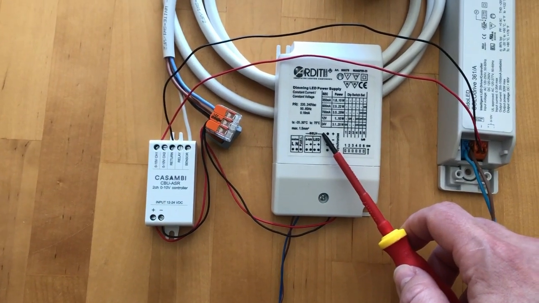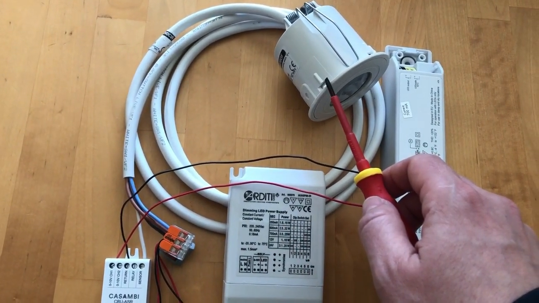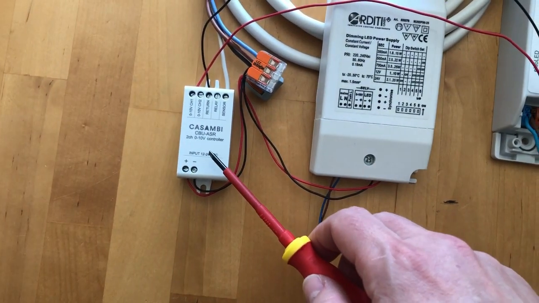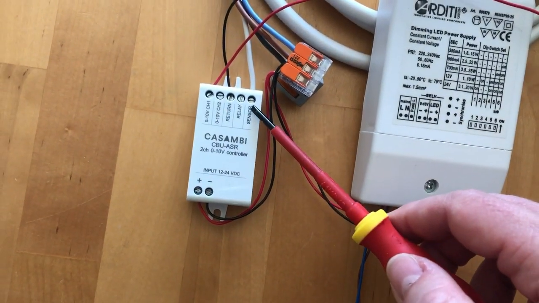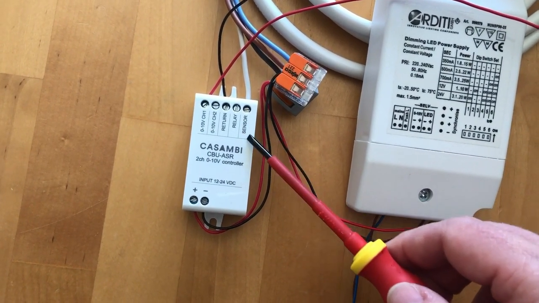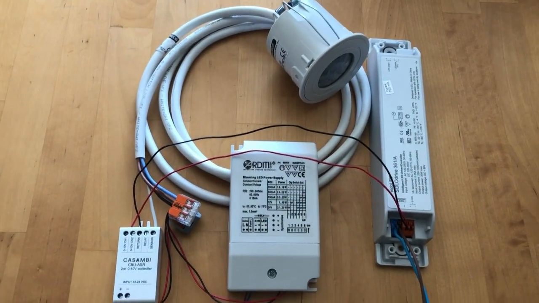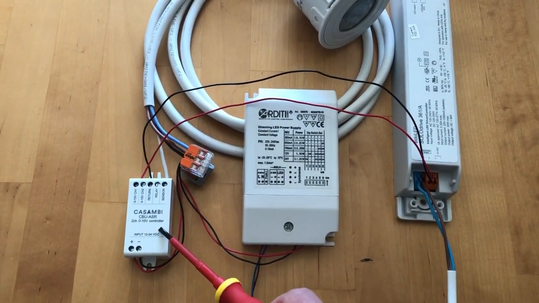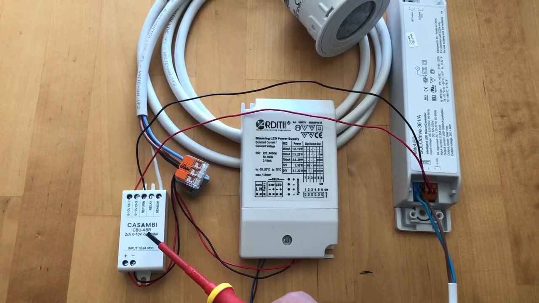This 12 volt power supply supplies power to the 12 volt passive infrared sensor and also to the CBU-ASR. The sensor then supplies a signal to the sensor input of the ASR. And in order to use this sensor input, you need to change the fixture profile of the ASR to the presence profile.